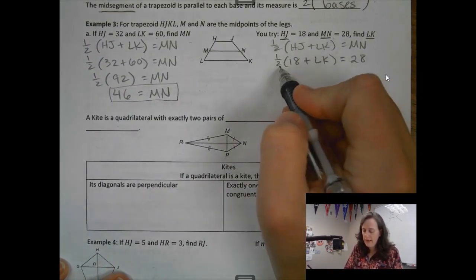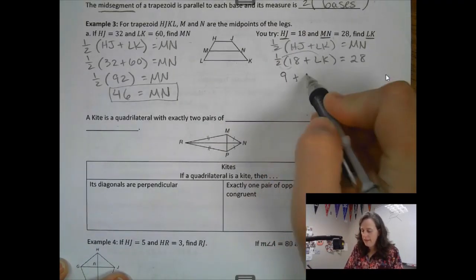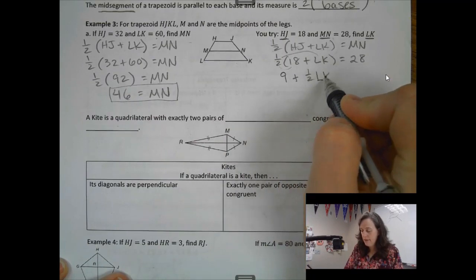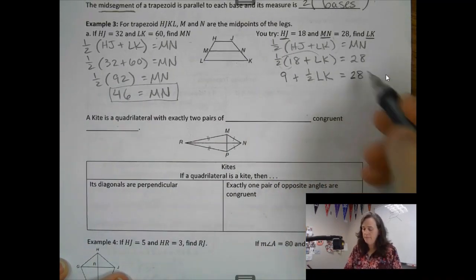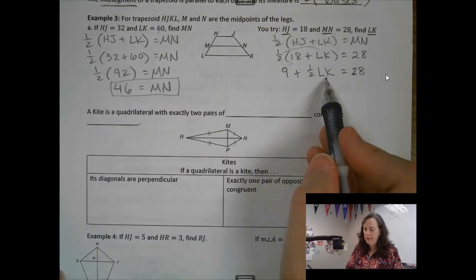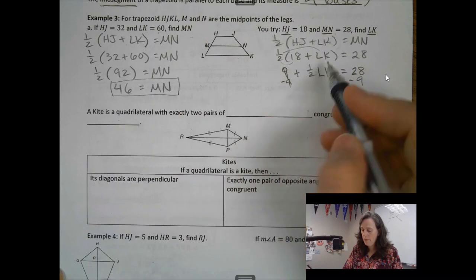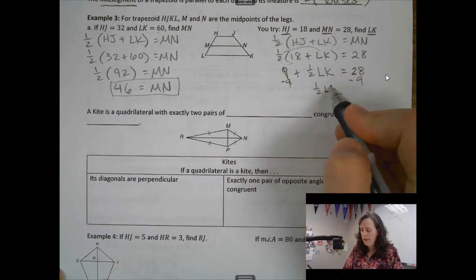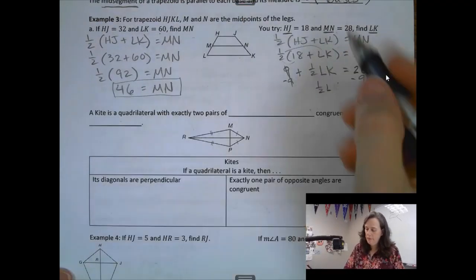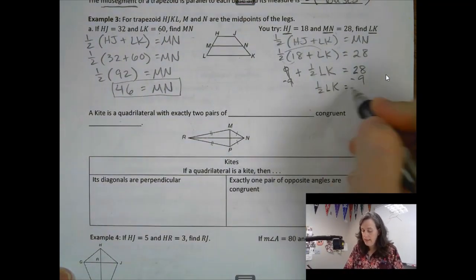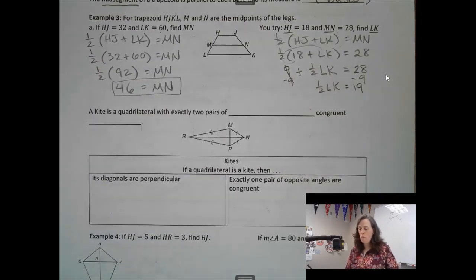All right, let's see. 1/2 times 18 is 9. And then 1/2 times LK, we distributed, right? Equals 28. We're solving for LK. Let's subtract 9 from both sides. 1/2 of LK equals 28 minus 9, which is 19.